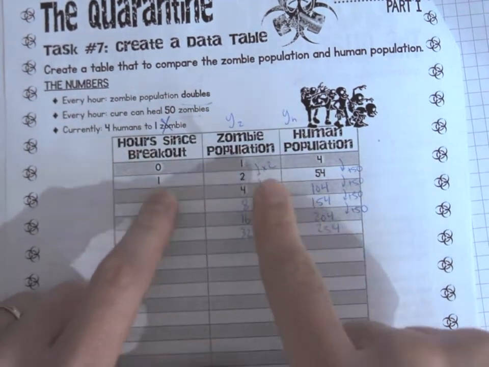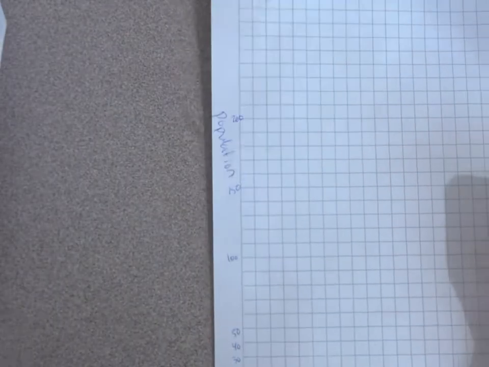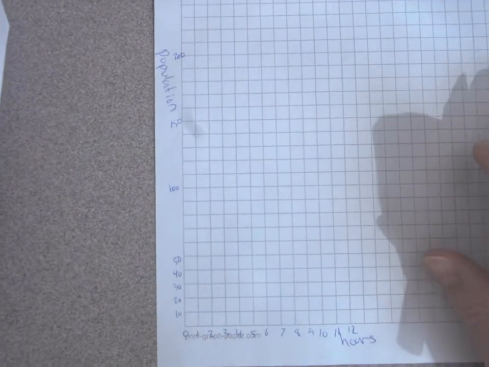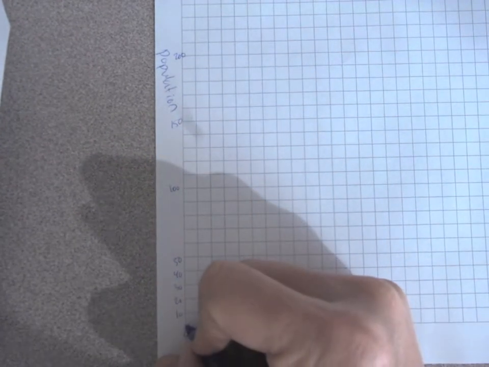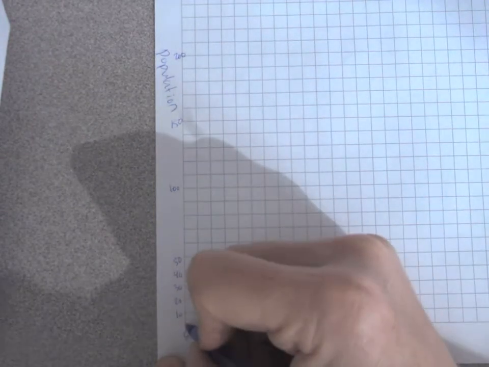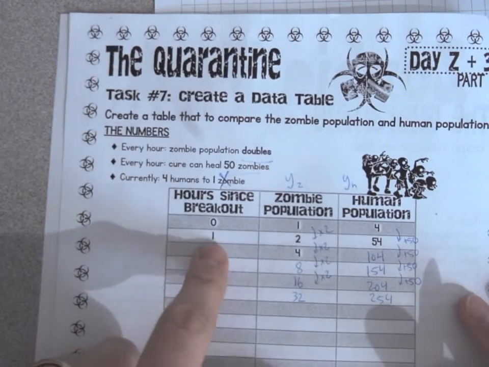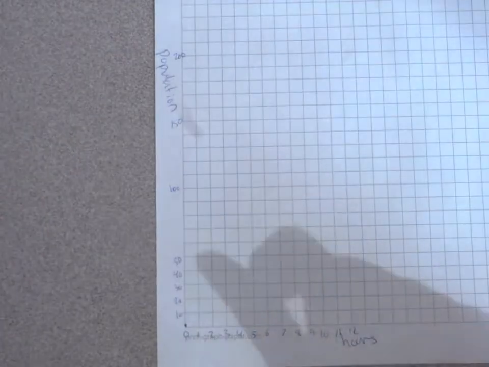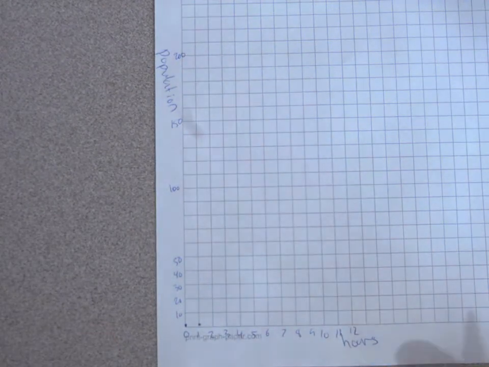Okay, so it's a little tricky. Let's start with the zombies here, and I'll get you started. At 0 hours, we have 1 zombie. Well, if this is 10 and this is 5, then 1 is going to be kind of down here. So pretty low, kind of hard to see, but it's going to grow pretty fast. After 1 hour, we have 2 zombies, so just a little bit above that. It's not growing super fast yet.